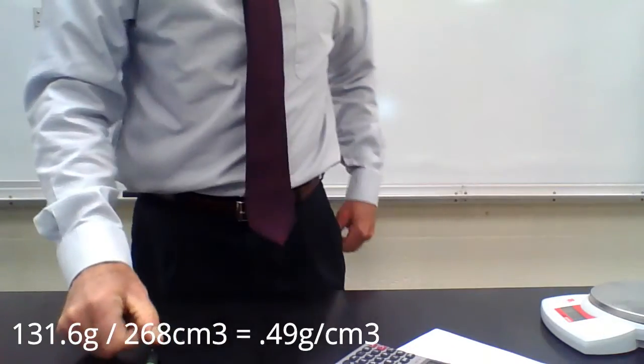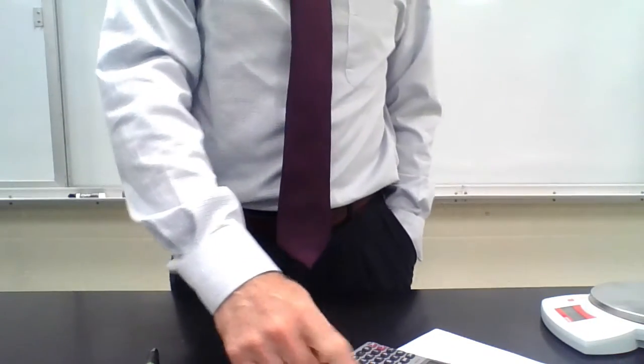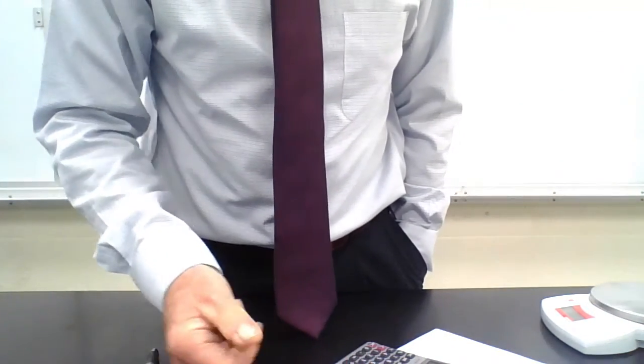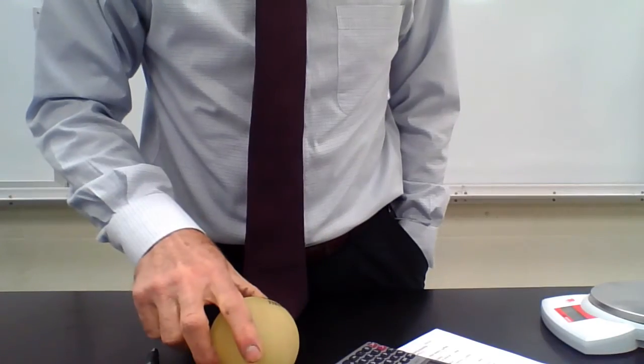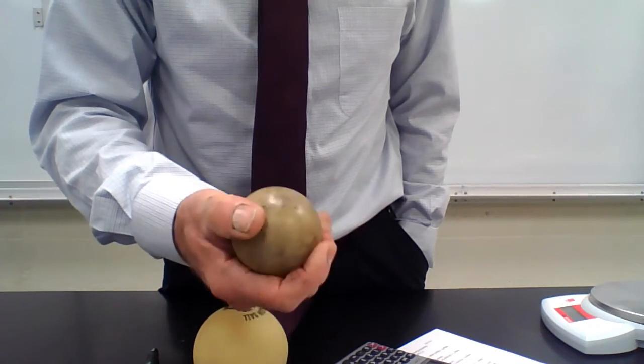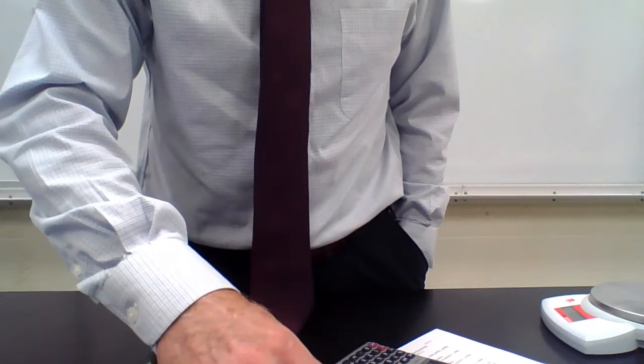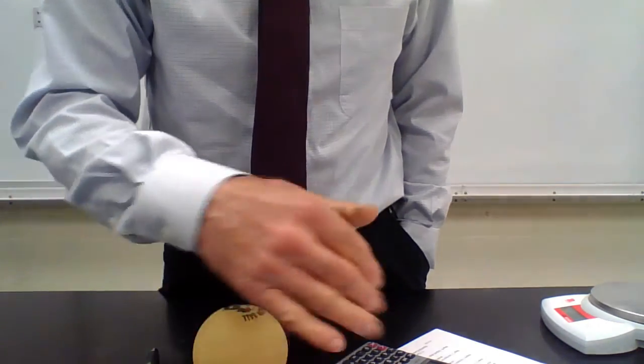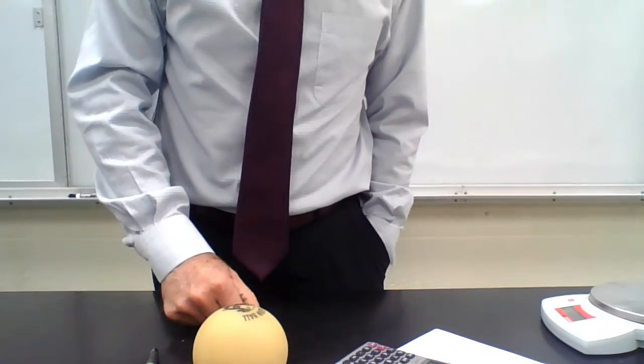As I look back at these 3 answers, the least dense is the small ball at 0.1. The middle density is the large ball at 0.49. And the most dense was this medium-sized ball, 1.3. And that gives you practice calculating density.